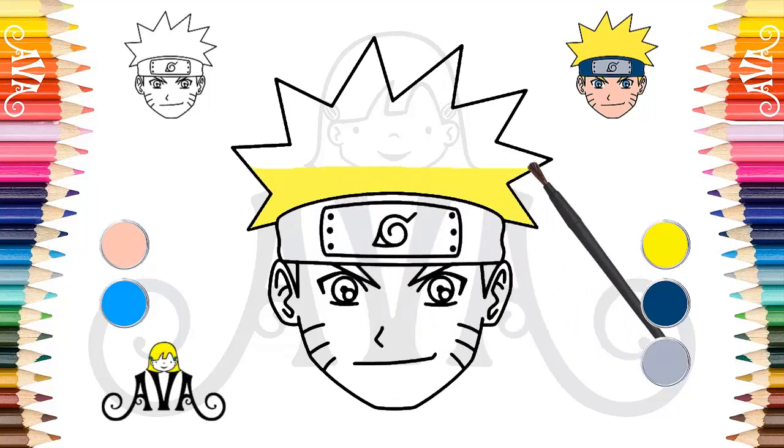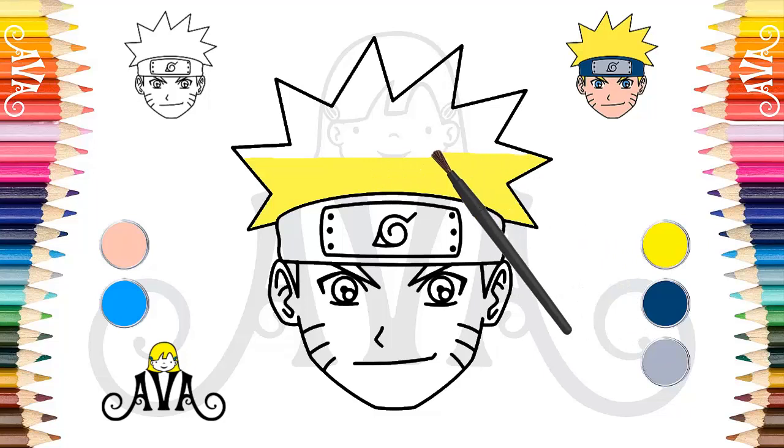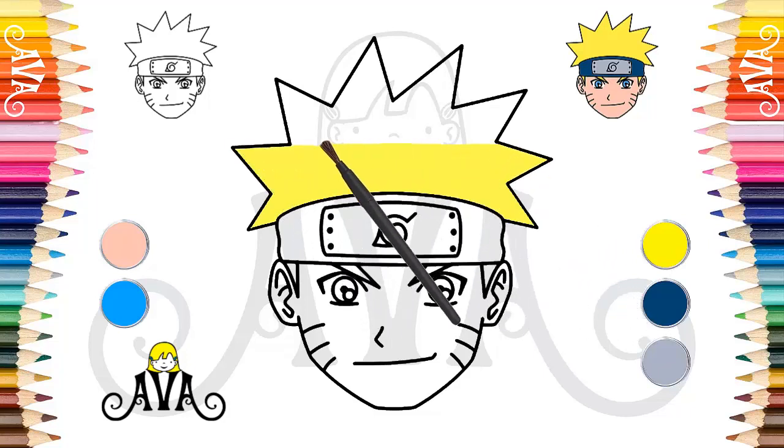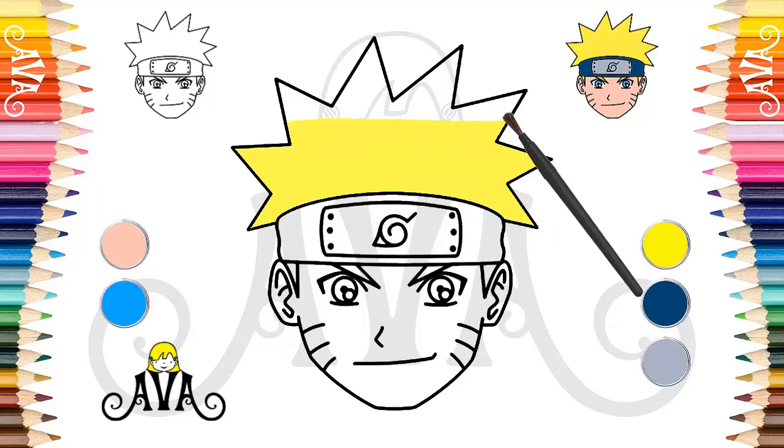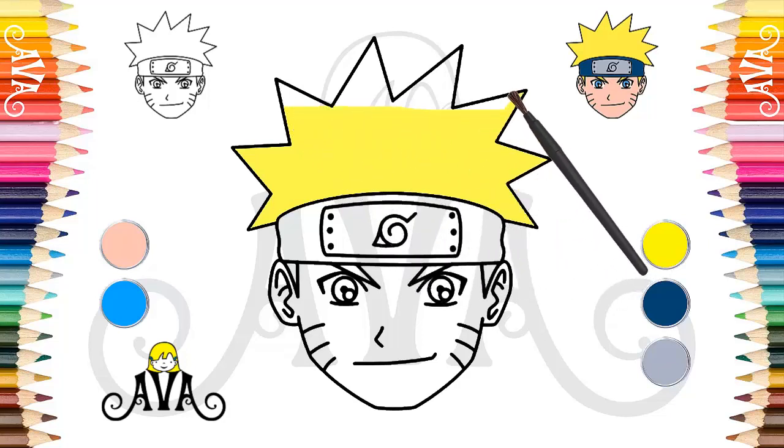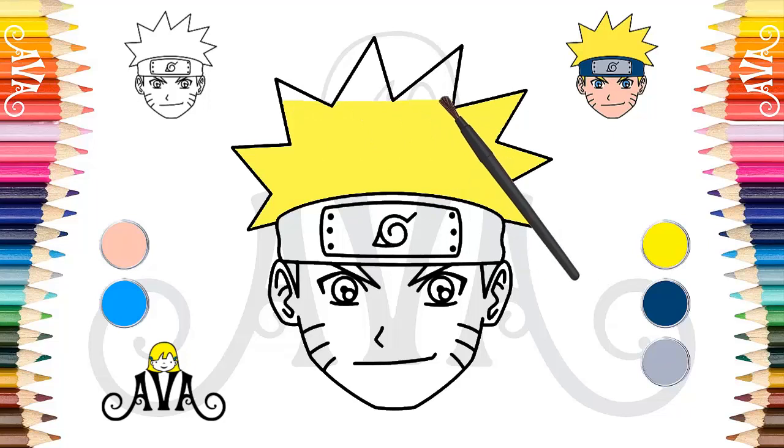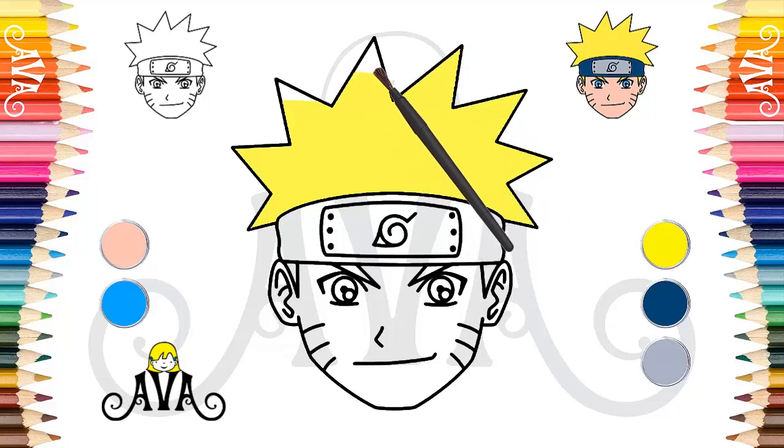It is a very long and pointed hair. Keep painting very slowly. Remember the tips near the ears and eyes. Very well!